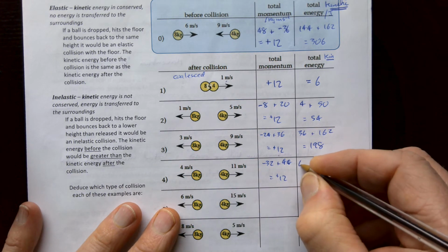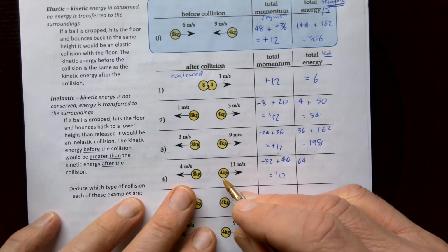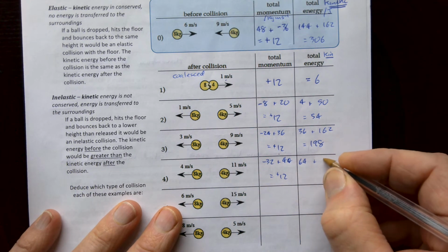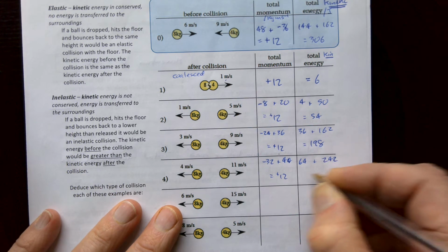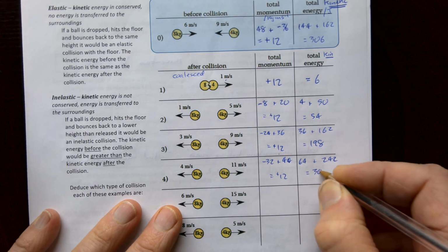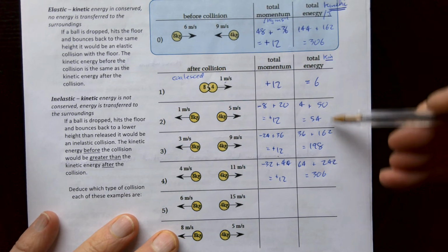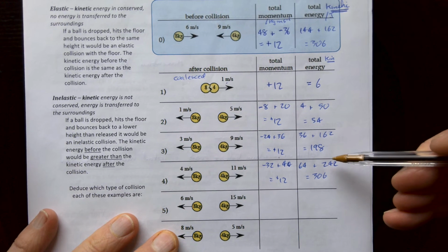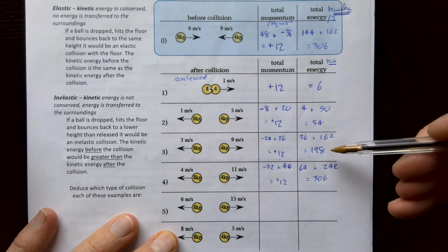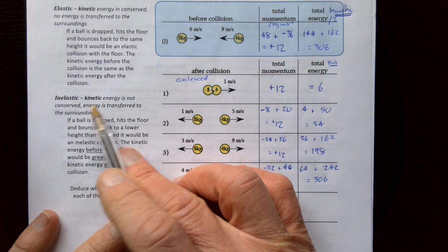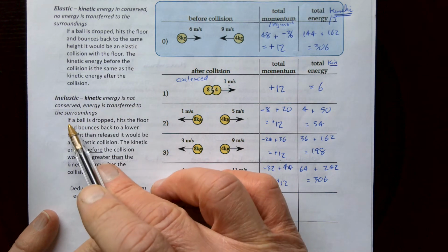But what you get with these faster speeds is that those two numbers add up to 306. So these three are inelastic collisions. The energy of its motion, its kinetic energy, is not conserved.